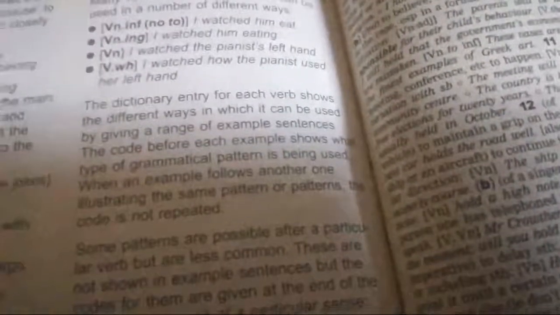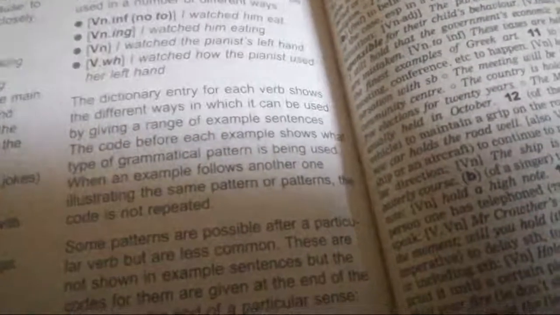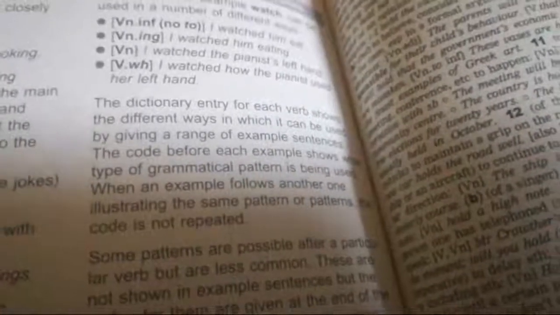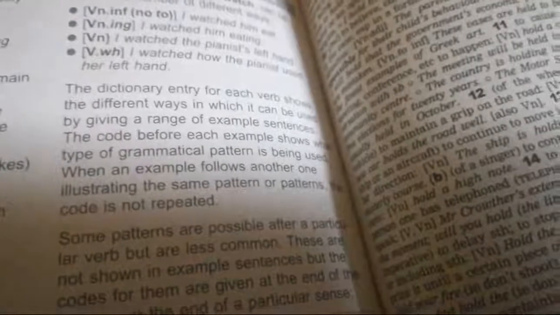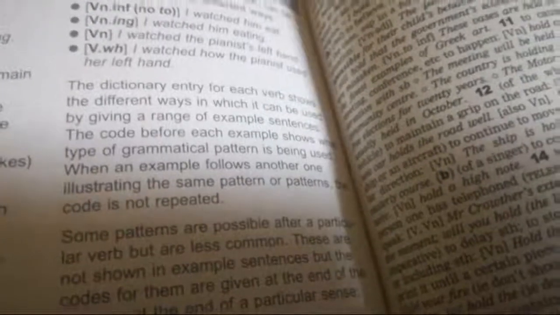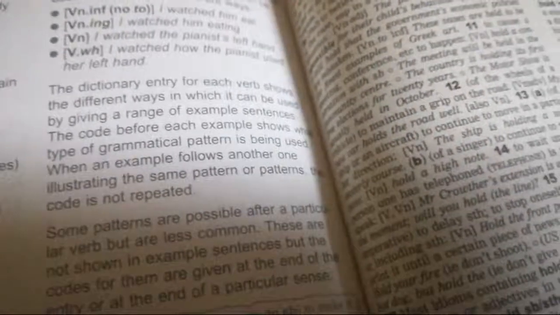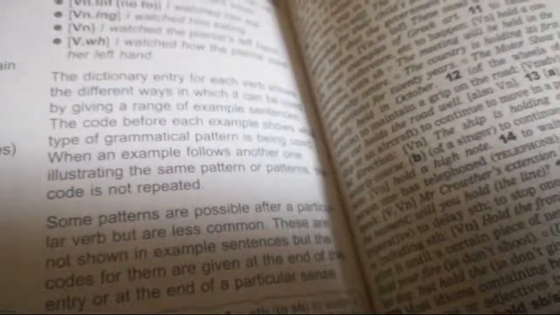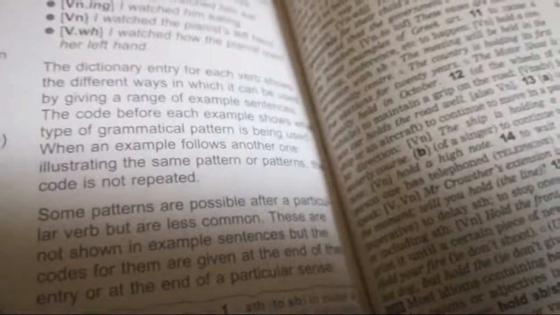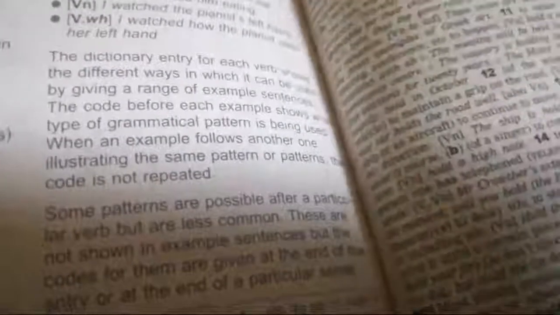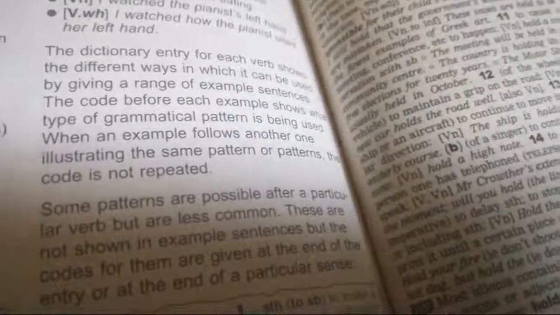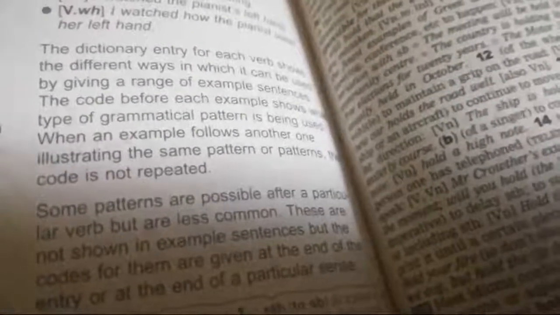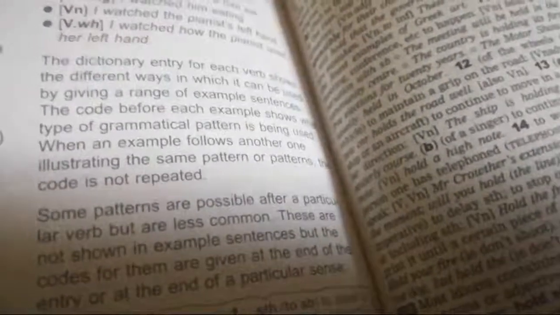The dictionary entry for each verb shows the different ways in which it can be used by giving a range of example sentences. The code before each example shows what type of grammatical pattern is being used. When an example follows another one illustrating the same pattern or patterns, the code is not repeated.